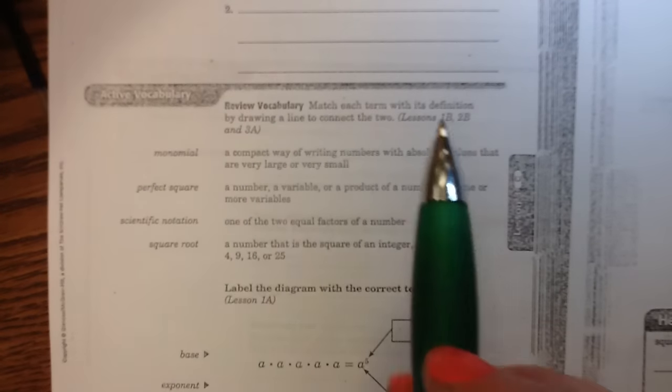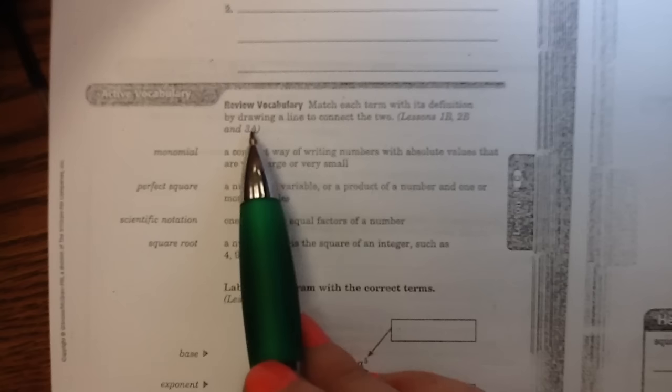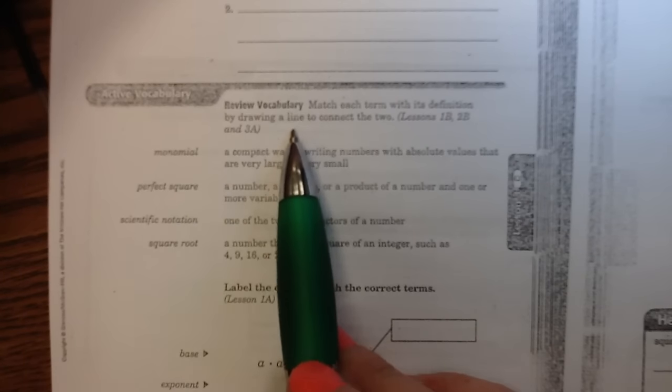Today's video is about estimating roots. So let's scroll down here to the academic vocabulary and we're going to do some review. Match each term with its definition by drawing a line to connect the two. Monomial. That's an algebra word, so we're not going to worry about that one too much. Let's go down here to perfect square. A perfect square is a number that is a square of an integer, such as 4, 9, 16, or 25.